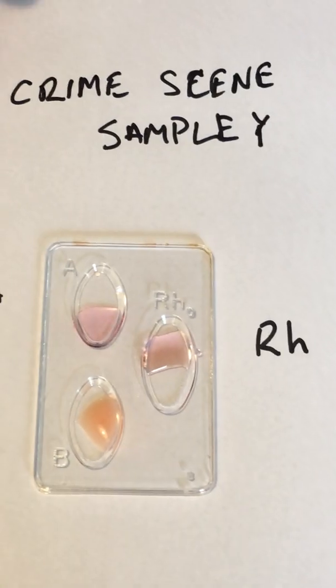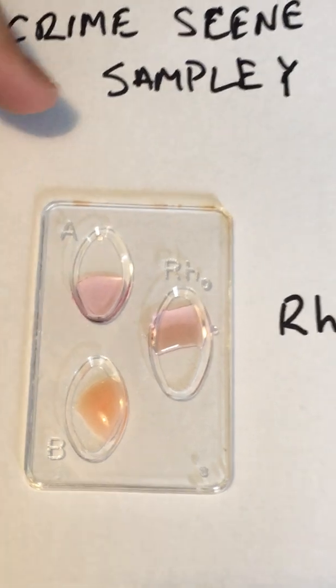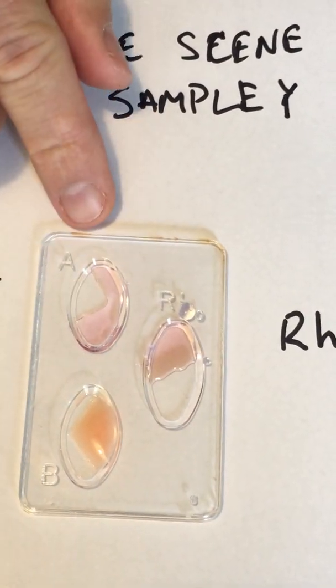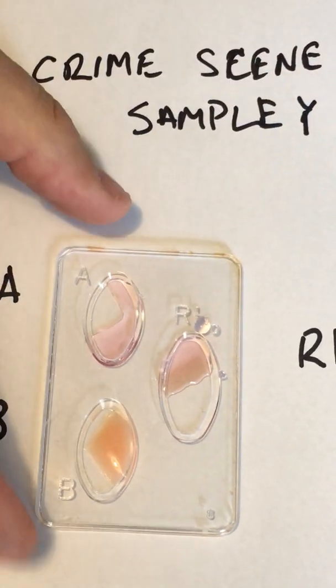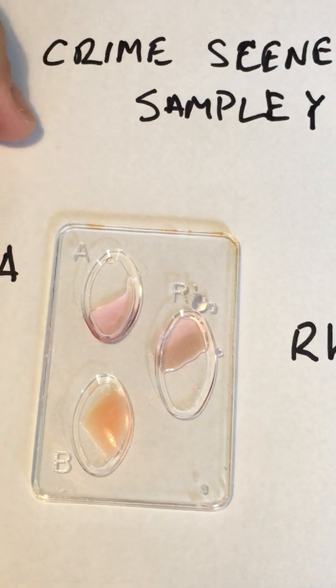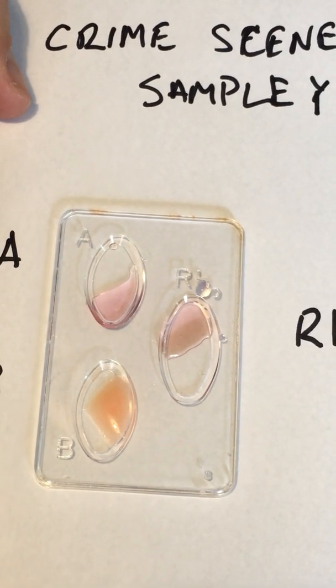Crime scene sample Y. This time, no reaction in A or RH, but there was a reaction in the B sample.